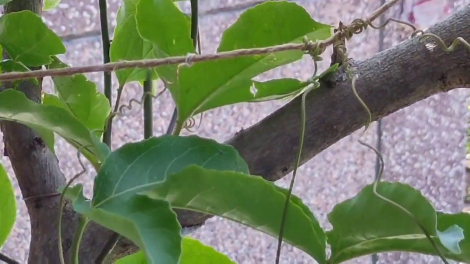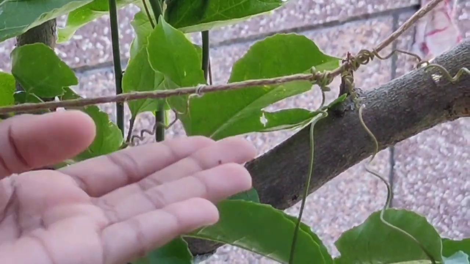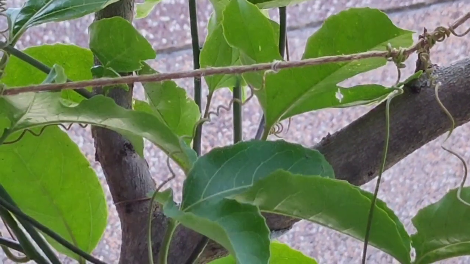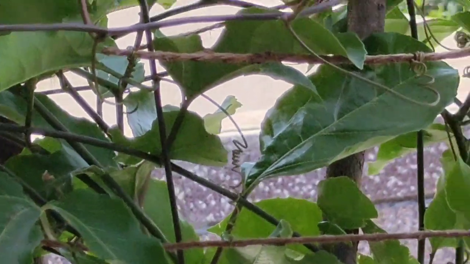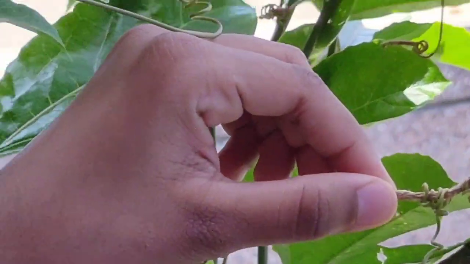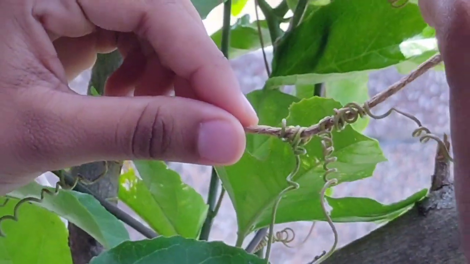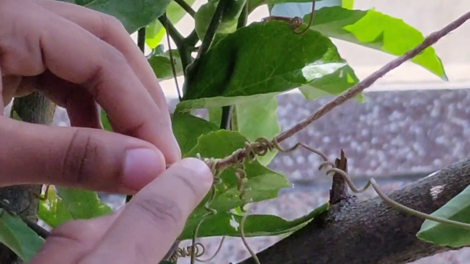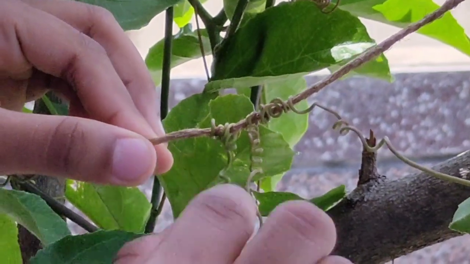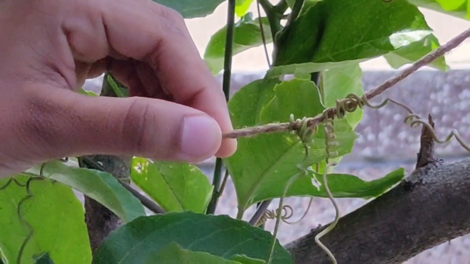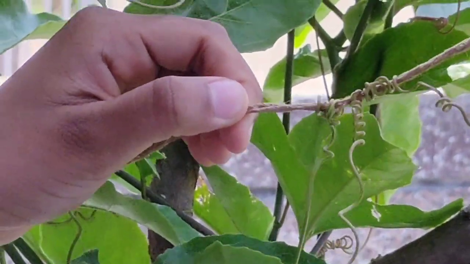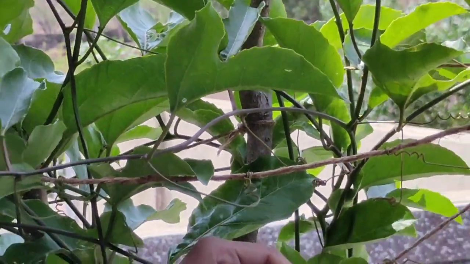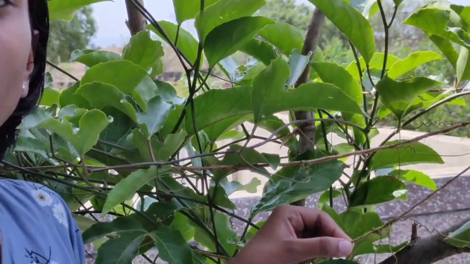So now I'm going to explain how the movement of growth occurs in this part of the tendril. Let's take a close look at this tendril. See, it is growing towards the support. In this case, the support is the stimulus and the growth is the response. When growth is towards or away from the stimulus, we usually refer to it as directional growth. In scientific words, we can call it tropic movement.